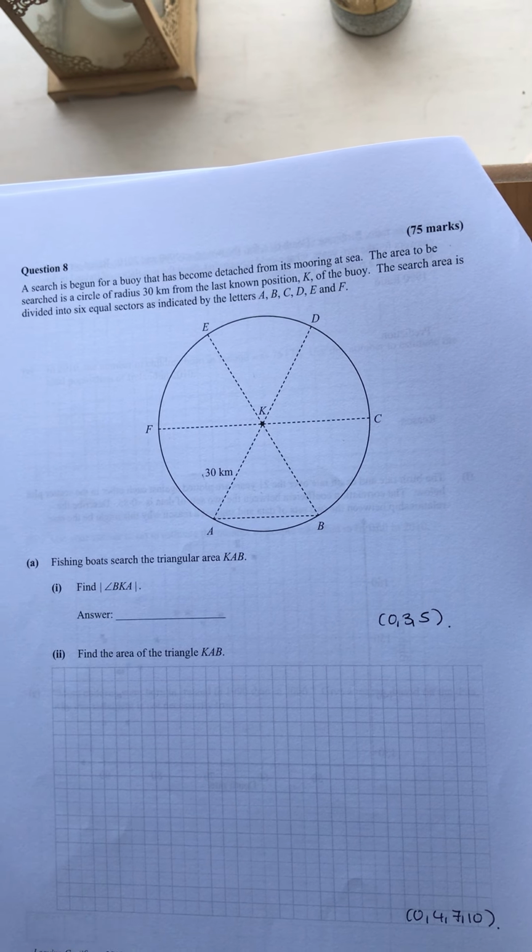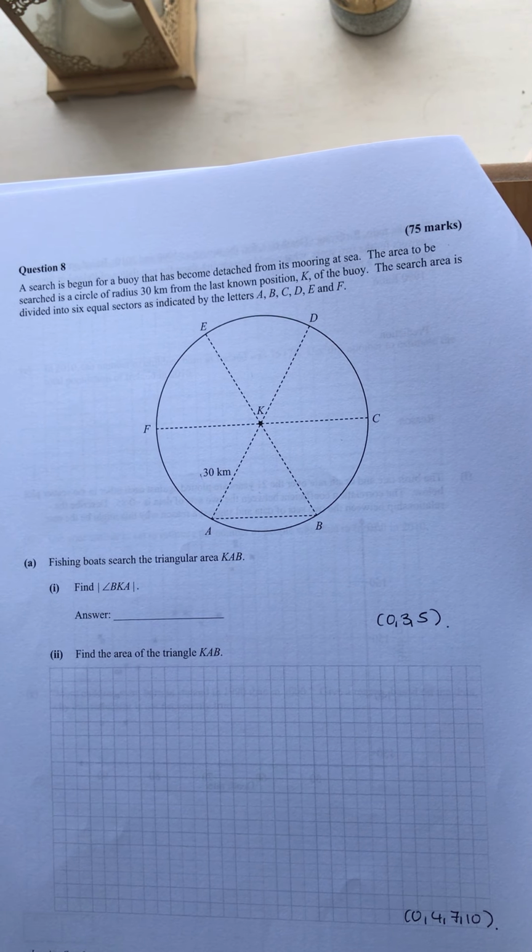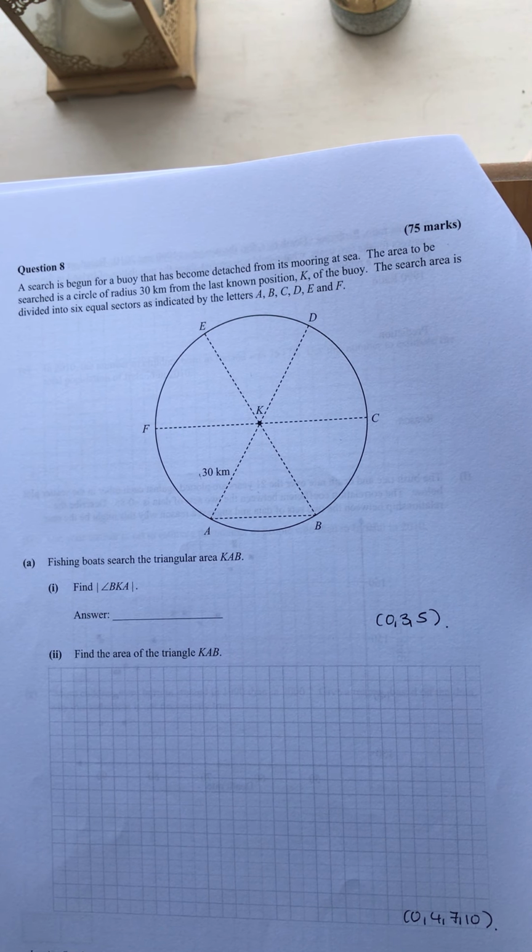2013 paper 2, question 8. So you've got a search is begun for a buoy that has become detached from its mooring at sea. The area to be searched is a circle of radius 30 from the last known position K of the buoy. The search area is divided into 6 equal sectors as indicated by the letters A, B, C, D, E, F. So fishing boats search the triangular area of KAB.